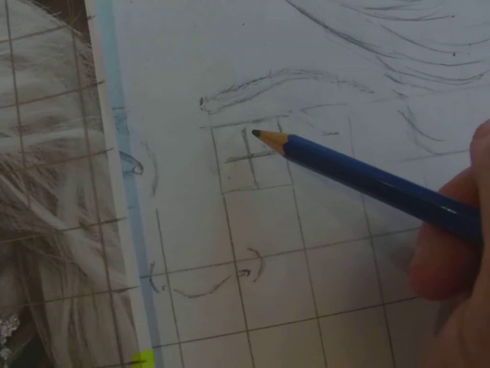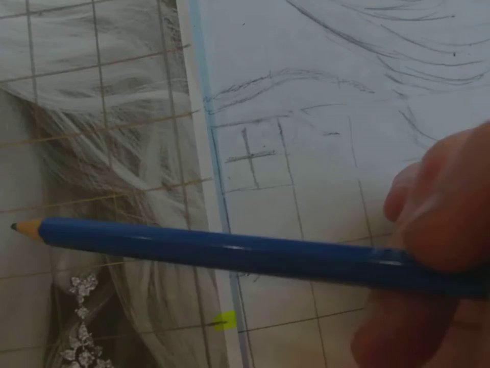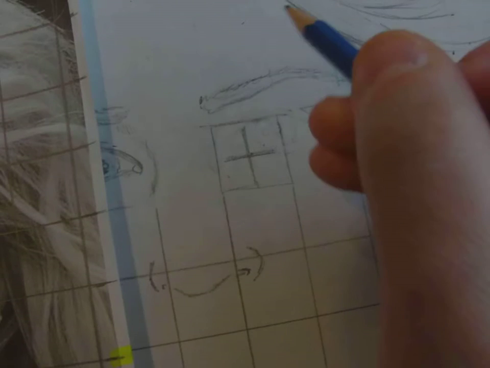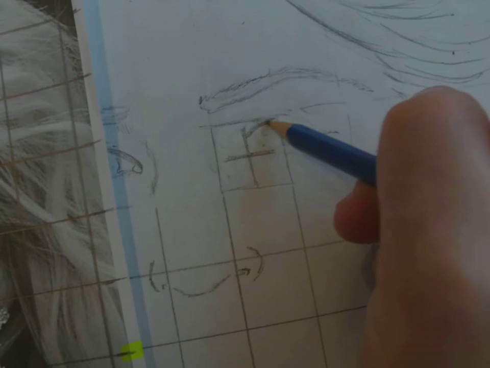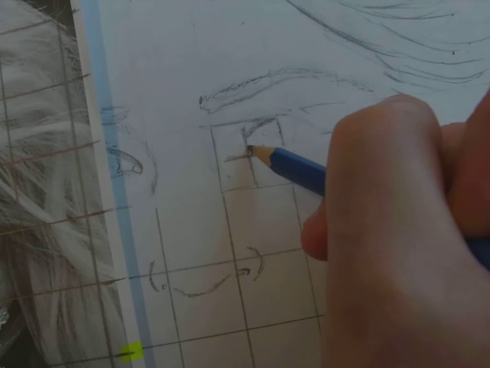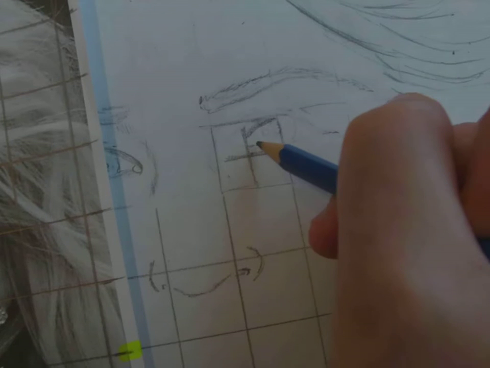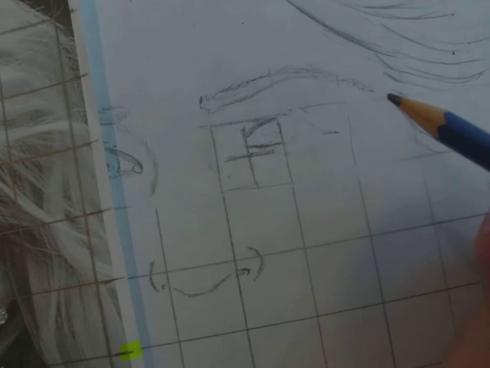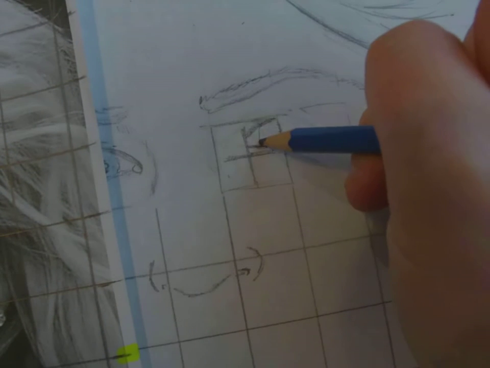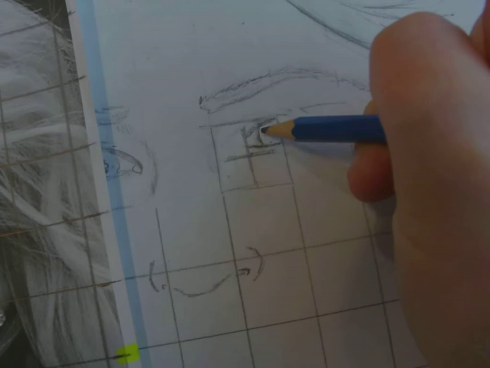Okay, so I'm gonna go back here, and again, I'm looking at both. You do the same with yours. Okay, and her eye's actually a bit more closed than I thought it was. So her lid fits into this box, and the majority of her iris is fitting in here.